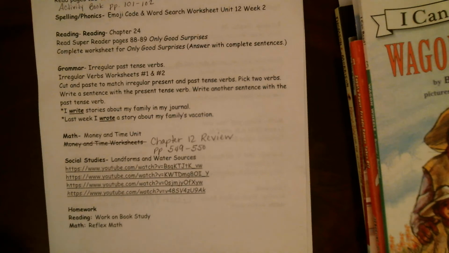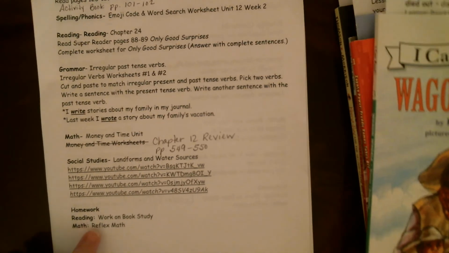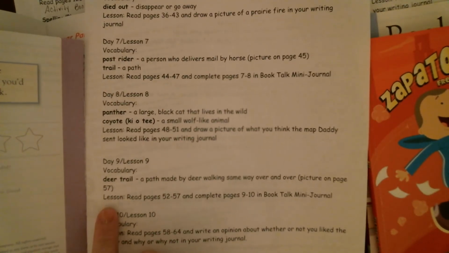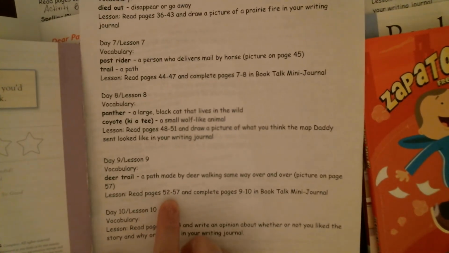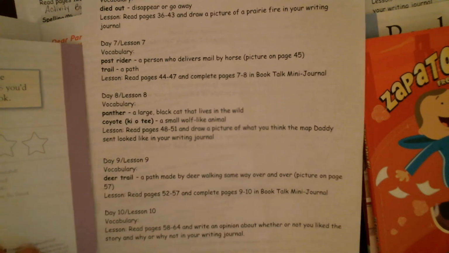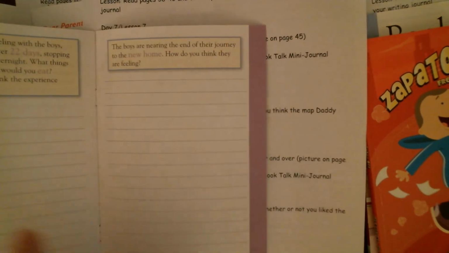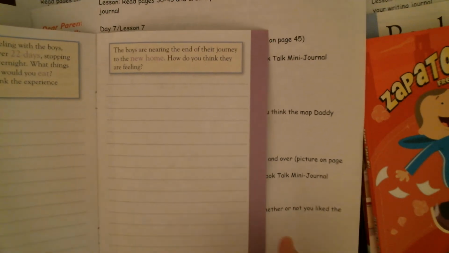And then finally, you should be working on day 9 of your book study. Monday's day 10. It will be your final day working on it. Wagon Wheels: you are reading pages 52 to 57 and completing pages 9 and 10 in your book talk, the last 2 pages of your book talk. Okay.